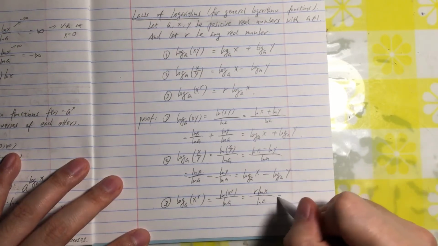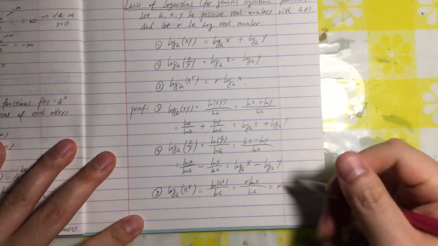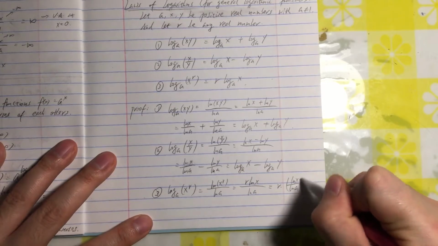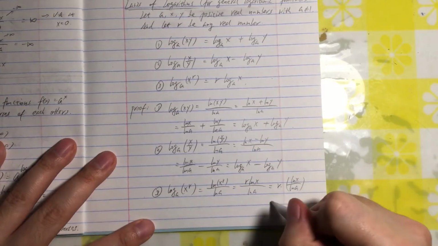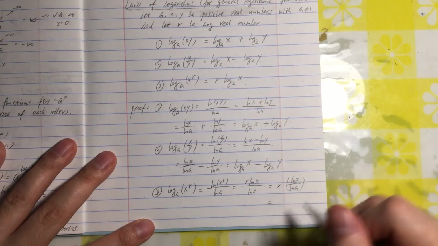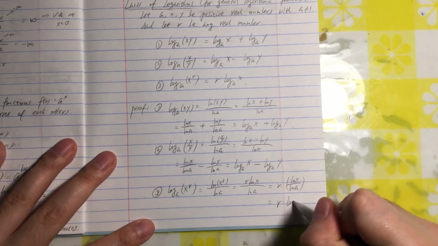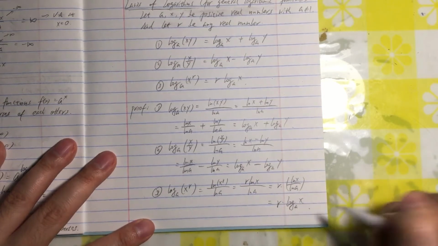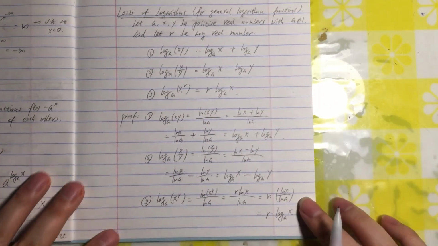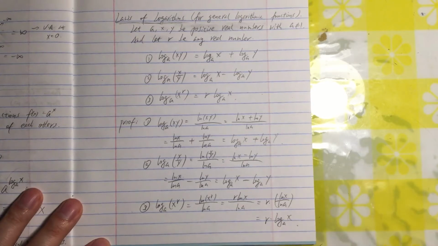This can be rewritten as r times ln of x over ln of a. Then, by the definition of a general logarithmic function, ln of x over ln of a is log base a of x. That completes the proof for the third law. So that's the proof of the laws of logarithms for general logarithmic functions.